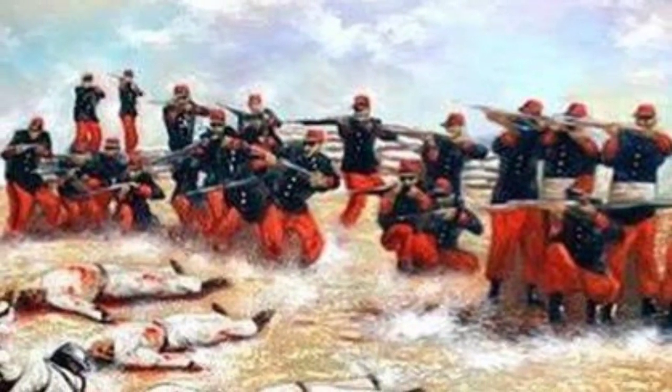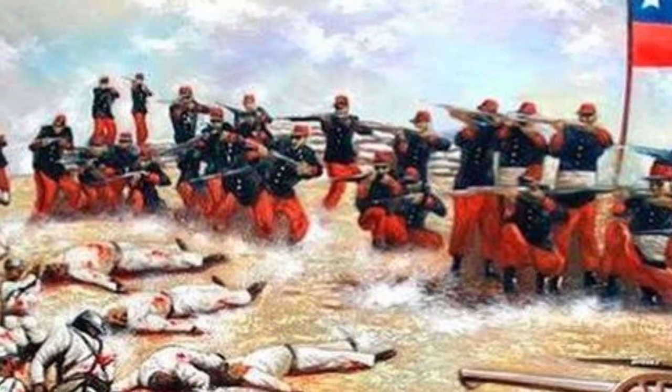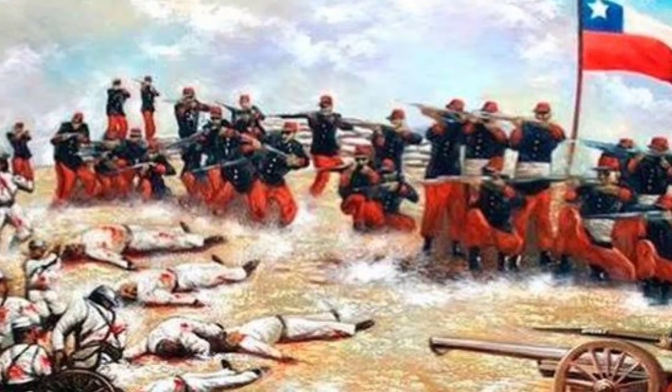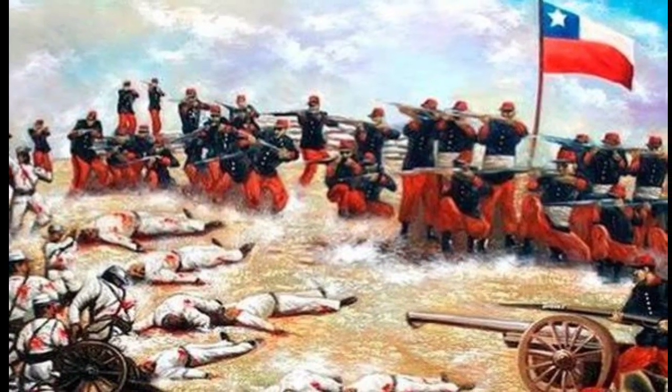The War of the Confederation, also known as the Peruvian-Bolivian War, was a significant conflict that occurred from 1836 to 1839 in South America, fought primarily between the Peruvian-Bolivian Confederation and an alliance of neighboring states. The war had far-reaching consequences for the region. This article explores the causes, key events, and outcomes of the War of the Confederation.